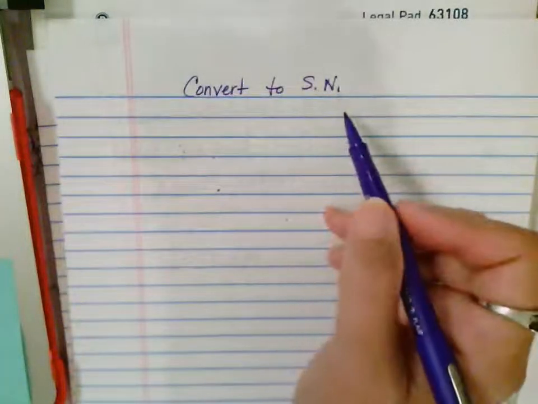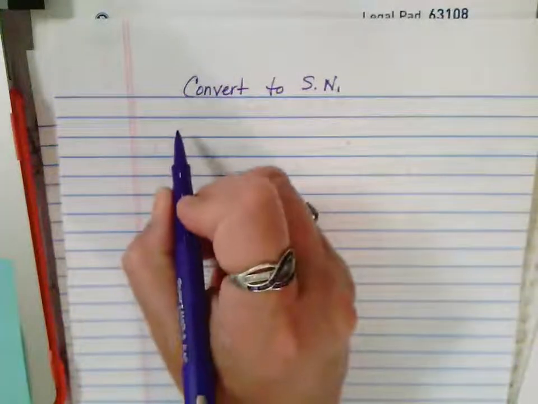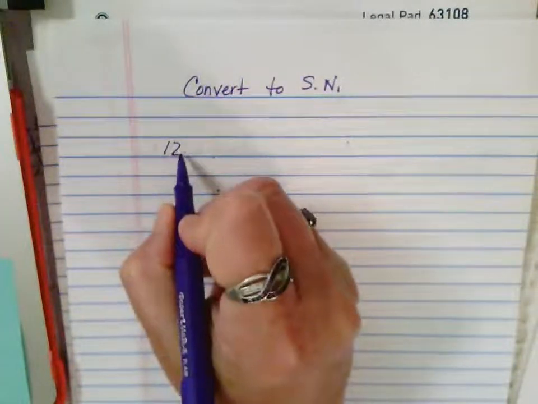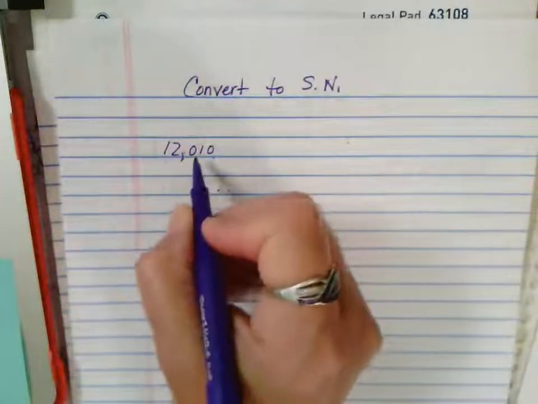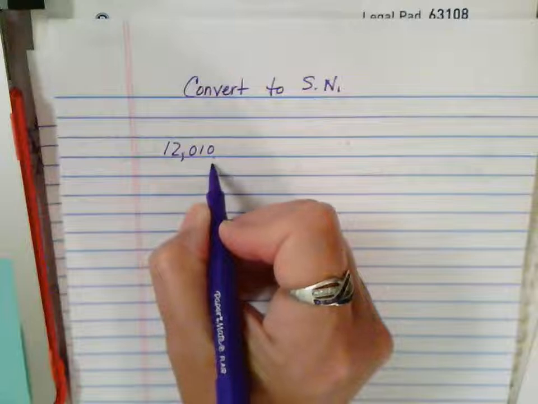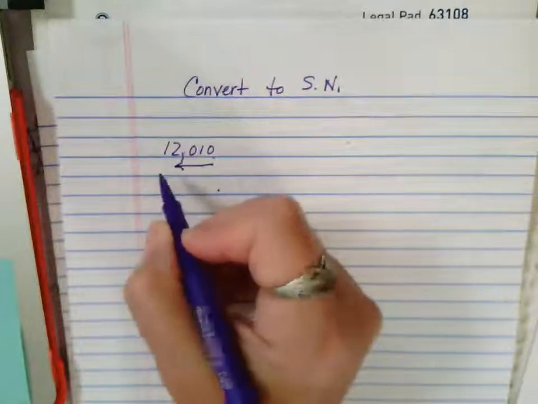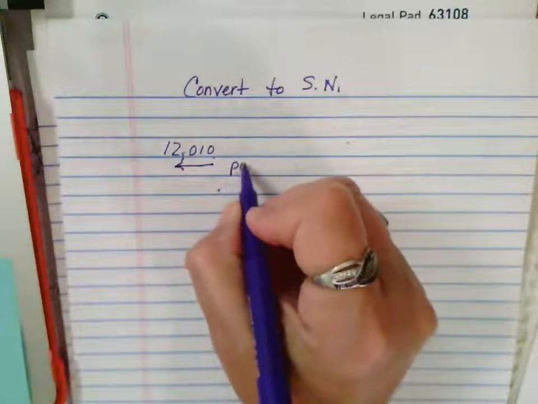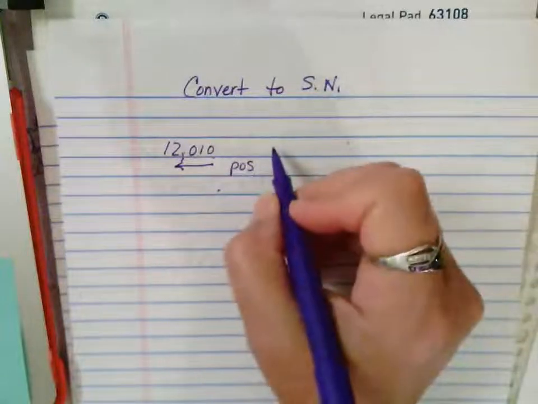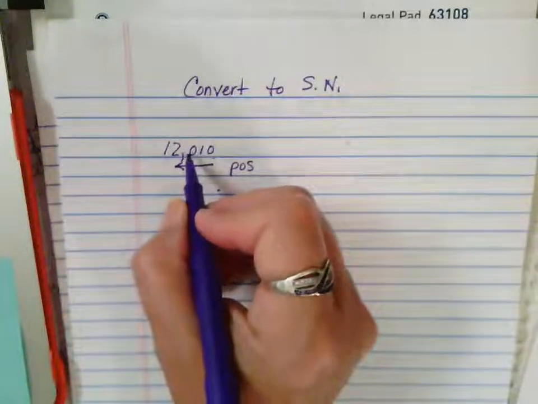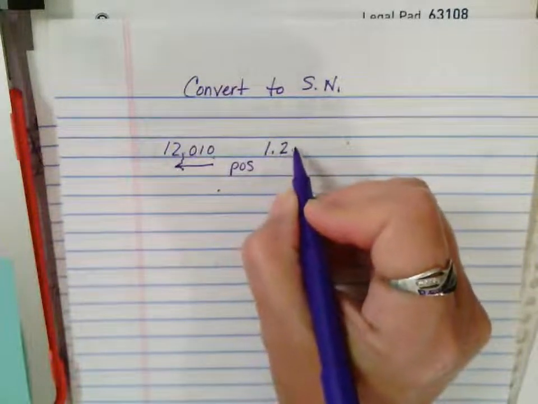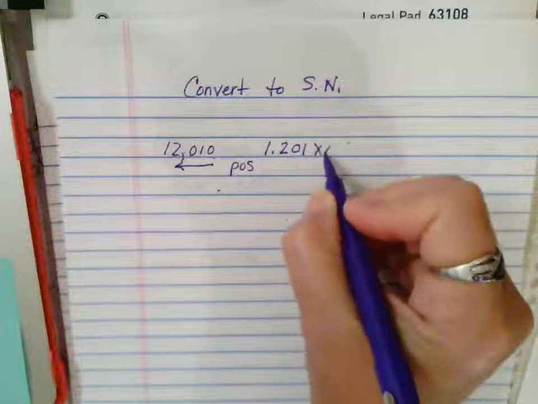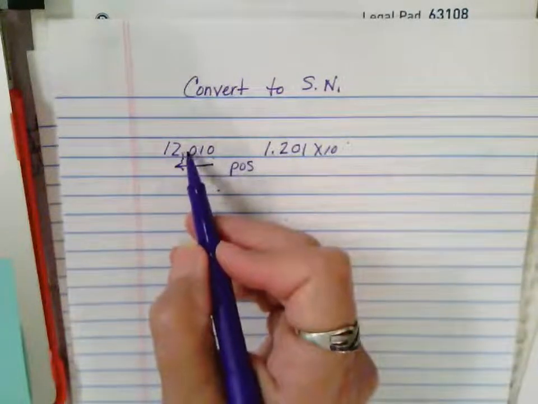Now, what if I wanted you to convert a number into scientific notation? Well, so let's say I have 12,010. Since this number is bigger than 1, I need to move the decimal point to the left, and I will have a positive exponent. And so I need to move it over 1, 2, 3, 4 places. So I'm going to get 1.201 times 10 to the 1, 2, 3, 4.